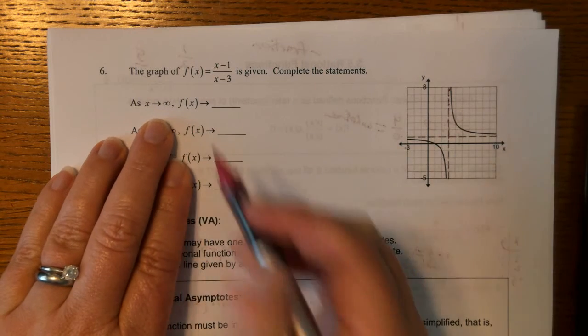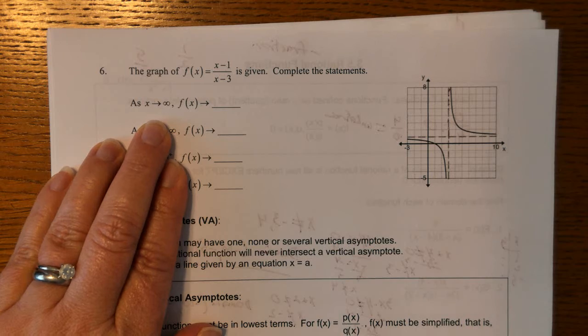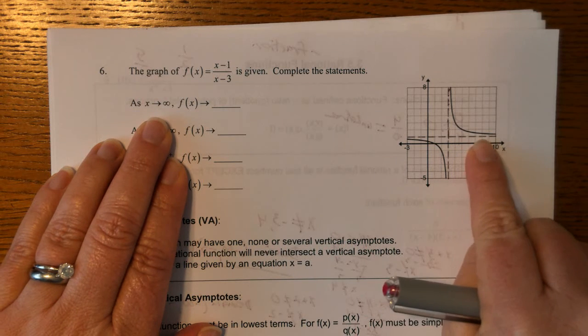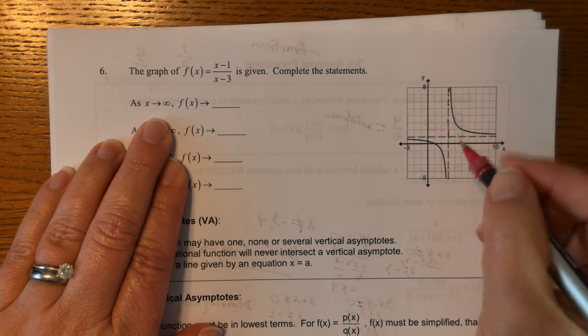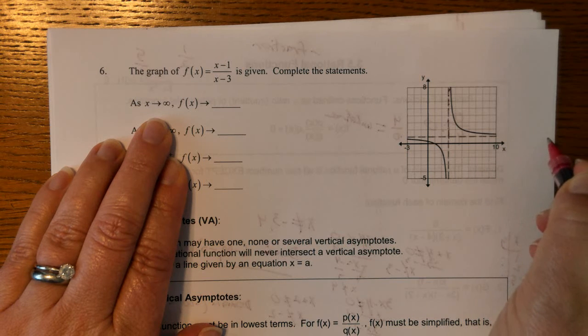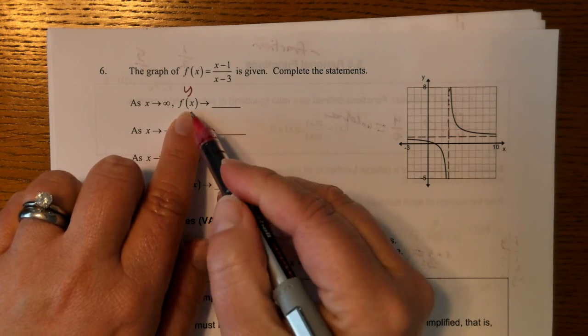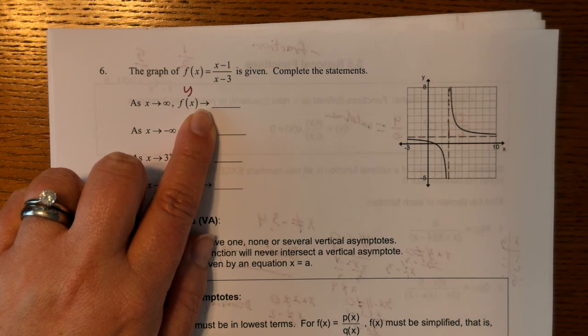All right, so this right here is saying as x approaches infinity. That means as x gets bigger and bigger and bigger. On the x-axis, as we go to 9, to 10, to 100, to 1,000, to 1,000,000, as we go further and further to the right, the y value, because remember f of x is y, is approaching what number?